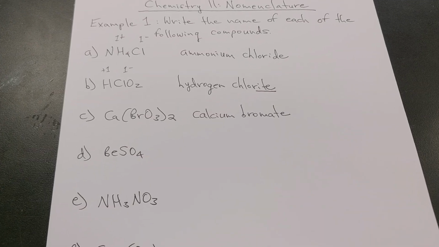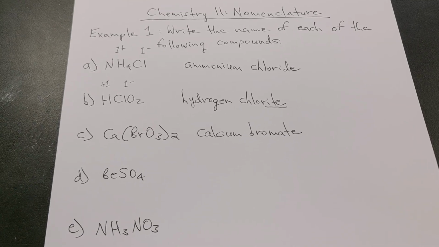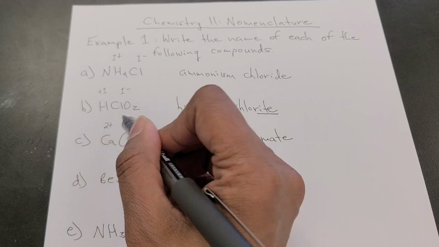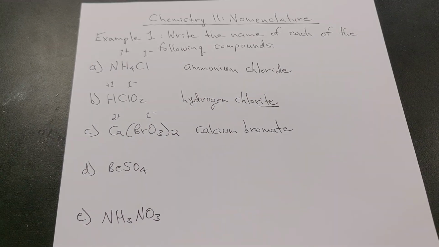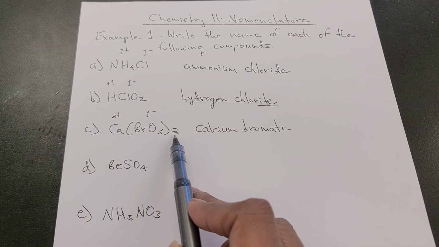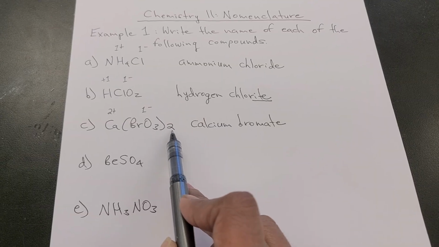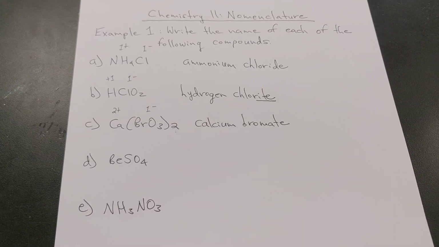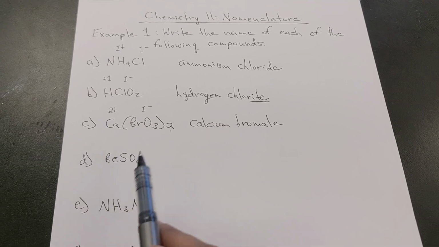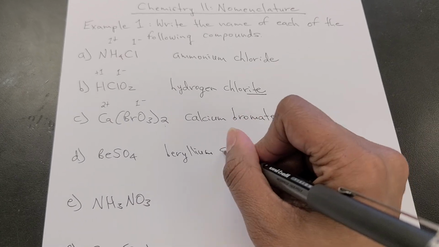Let's try D. D says BeSO4. Again, I recognize SO4 as being polyatomic. This is sulfate. Oh, let's write charges first. Calcium has a charge of 2 plus. Bromate is 1 minus. So you notice this 2 is crossing over to the opposite side. That's where the 2 comes from. And because bromate is polyatomic, you have to make sure you're putting the brackets, and the 2 has to be outside the brackets. So D, this is beryllium. SO4 is sulfate, so I'm just going to be writing beryllium sulfate.